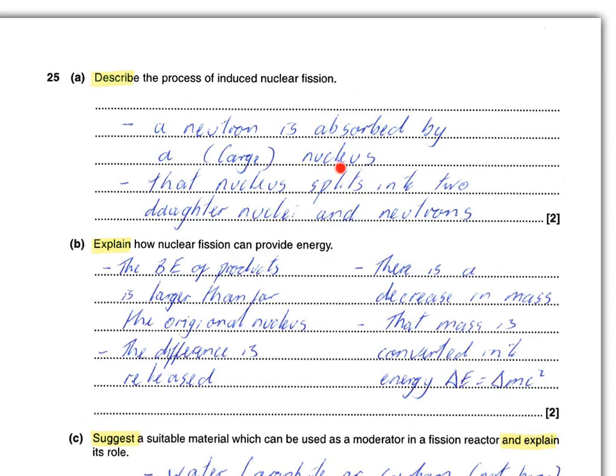So a neutron is being absorbed by that large nucleus, and that new nucleus that we get from the nucleus with the absorbed neutron then splits into two, this useful phrase, daughter nuclei, and we get some neutrons off as well. Those neutrons are obviously important to then go off and be absorbed by other nuclei to sustain a chain reaction.